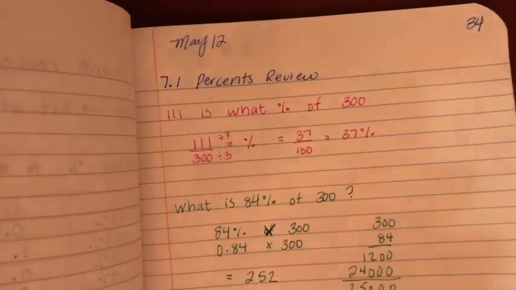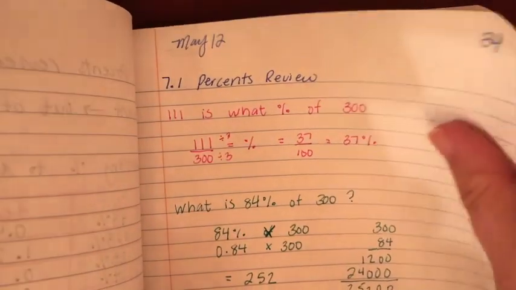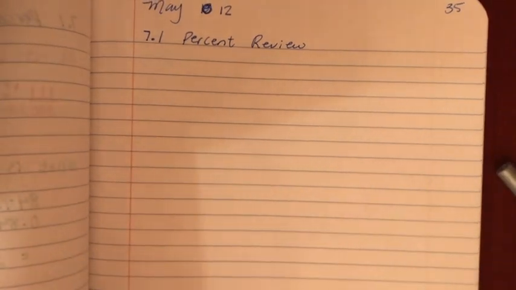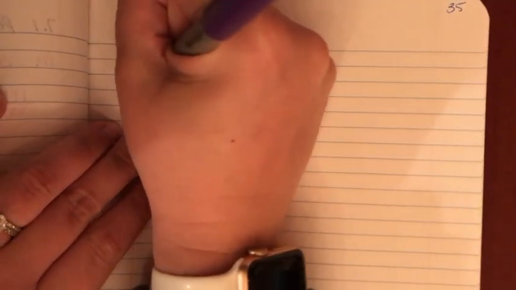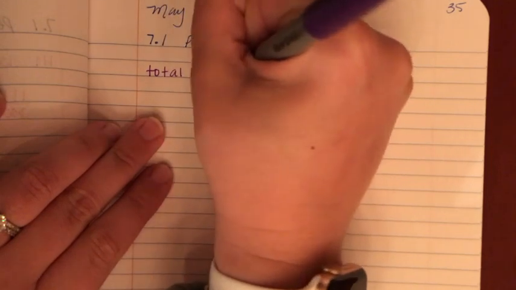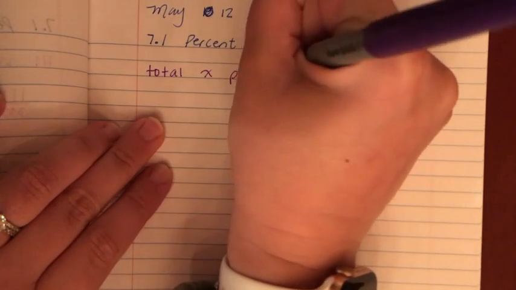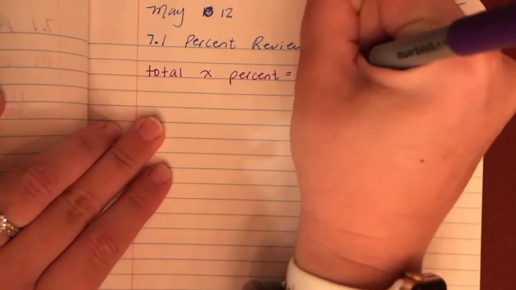So we're going to be looking at today how to solve percent problems, how to find the percent, how to find the part, and how to find the total. So there are three different kind of problems that you're going to see when it comes to percents. So the first kind of problem is going to be the total times the percent, and that's going to equal the part.